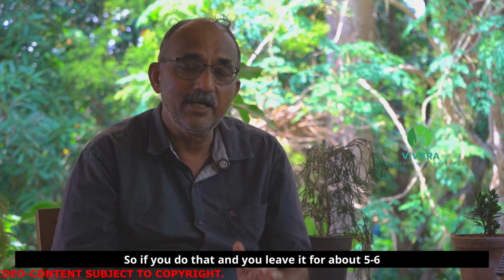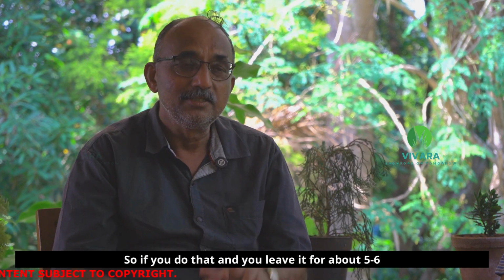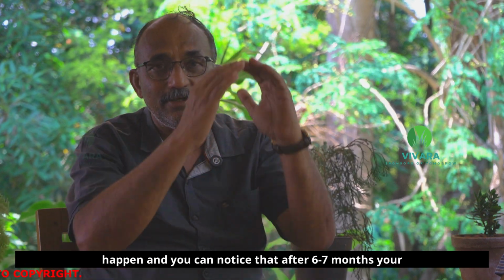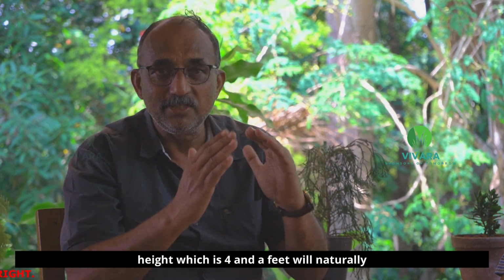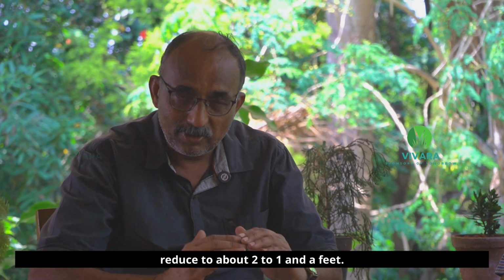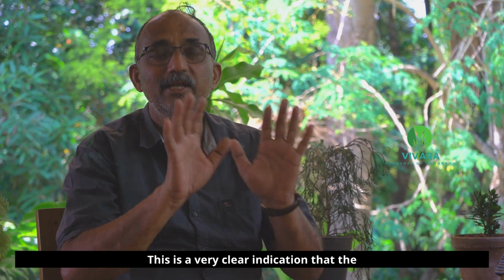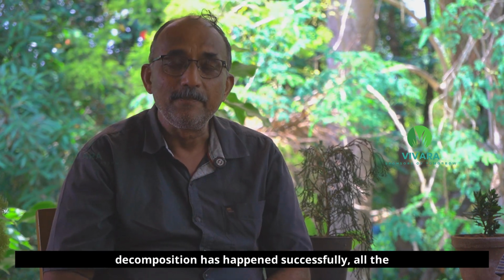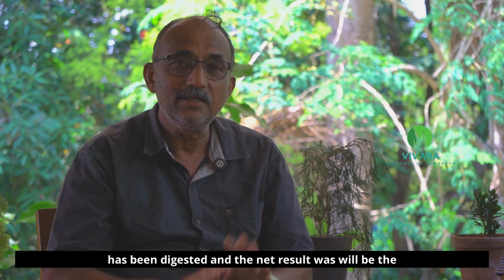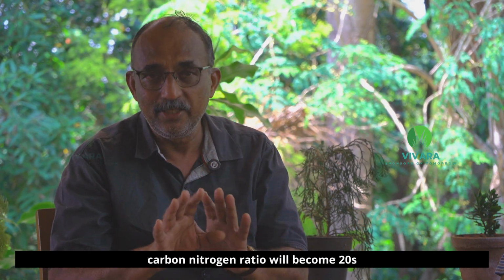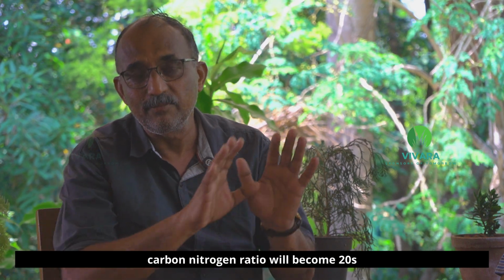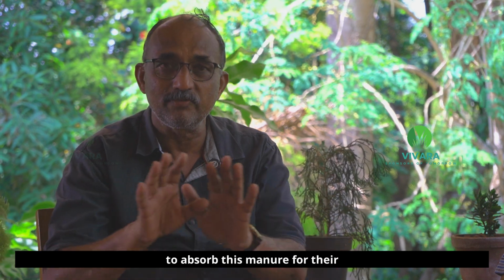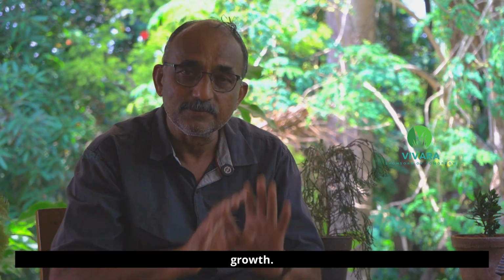If you do that and leave it for about 5-6 months, the natural decomposition will happen, and you can notice that after 6-7 months, your height, which is 4.5 feet, will naturally reduce to about 2.5 feet. This is a very clear indication that the decomposition has happened successfully and all the material has been digested. The net result is that the carbon nitrogen ratio will become 20:1, which is a necessary requirement for the plants to absorb this manure for their growth.